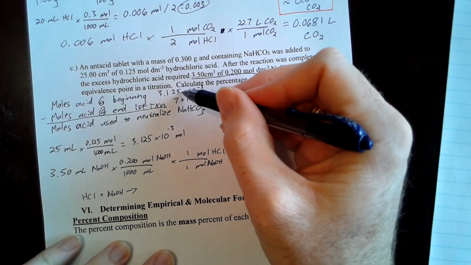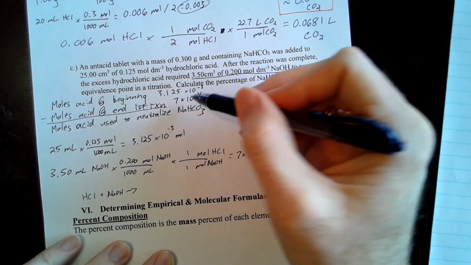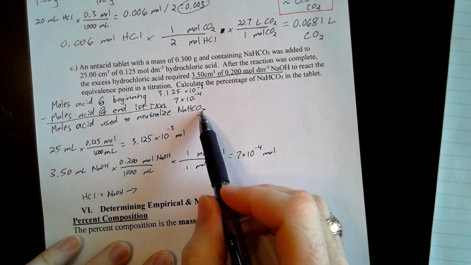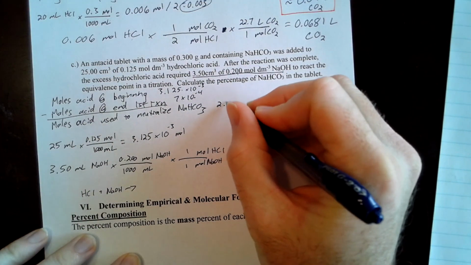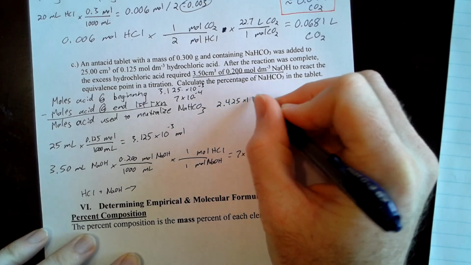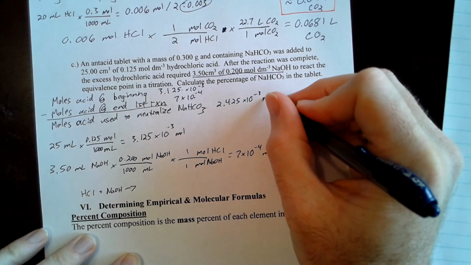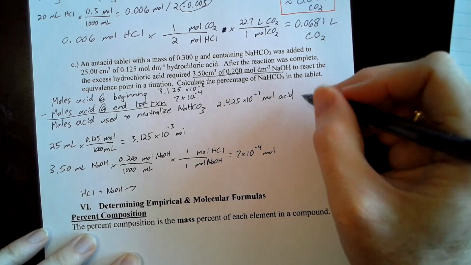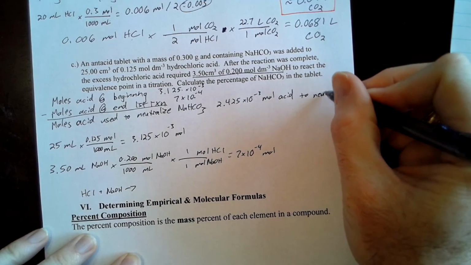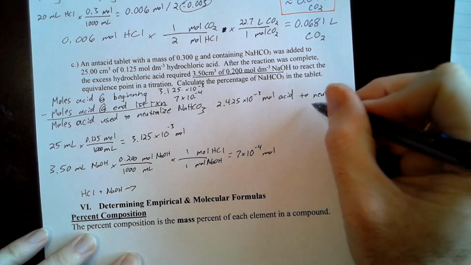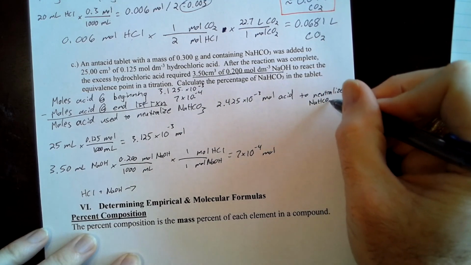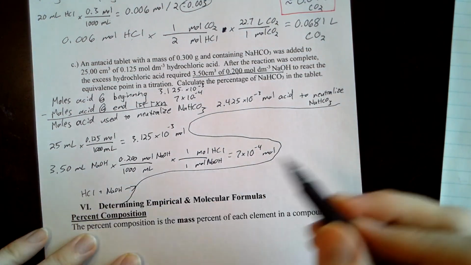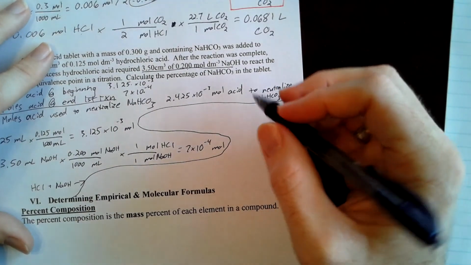So this number minus this number is going to give us the moles of acid used to neutralize it. That is going to be 2.425 times 10 to the minus 3 moles of acid to neutralize NaHCO3. I'll save you the calculation. Okay, so I'm just going to try to separate things here because we're running out of space.